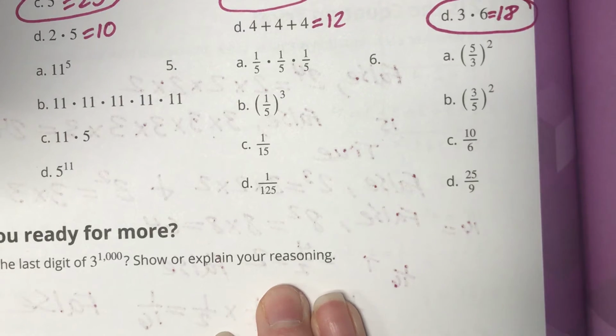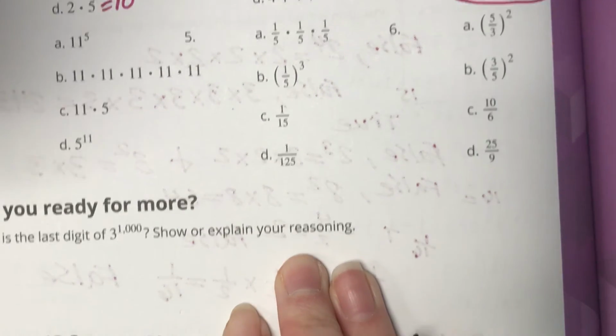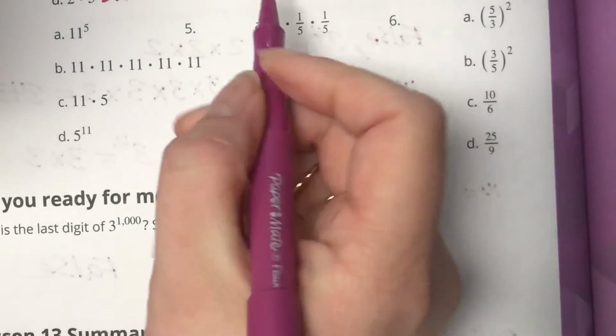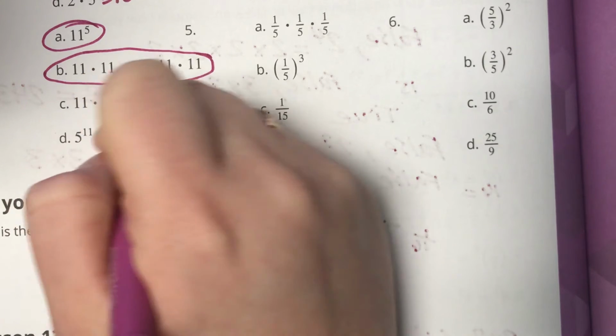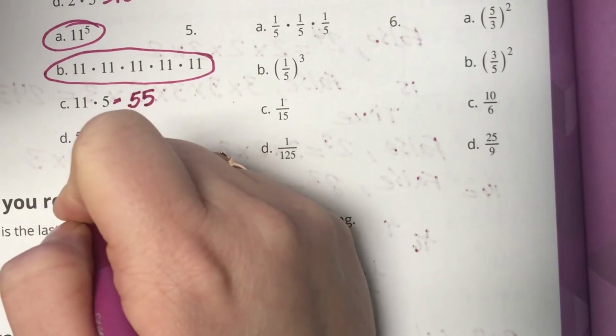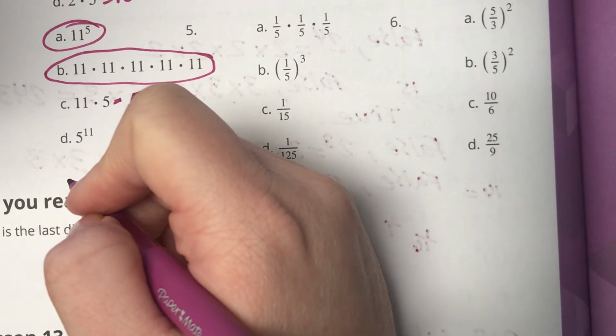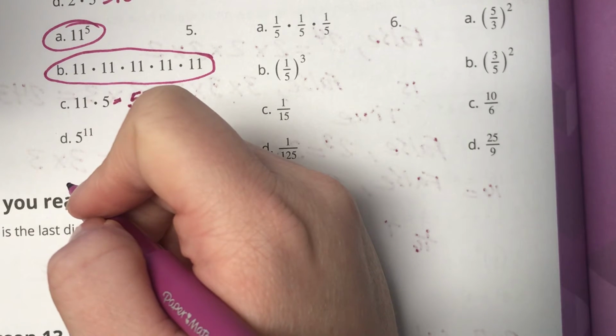Let's look at number 4. So we've got 11 to the 5th, so that means to multiply 11 5 times, so these match. 11 times 5 is equal to 55. 5 to the 11th power, so that would mean to multiply 5 11 times.